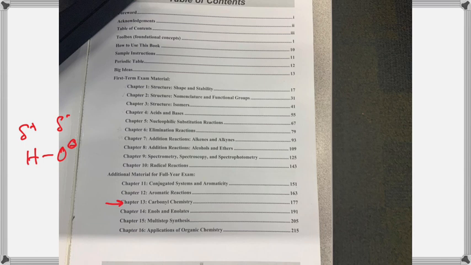Can we look at chapter 14? Sure. What's chapter 14? Okay, enolates. Would have helped if I looked at the page number. Do you want me to hold it open for you?